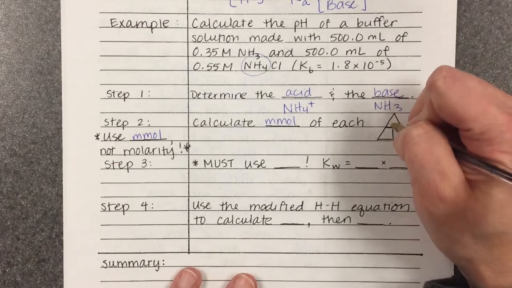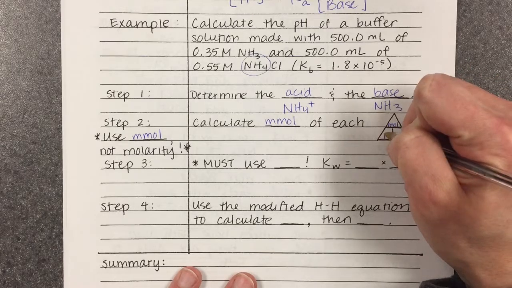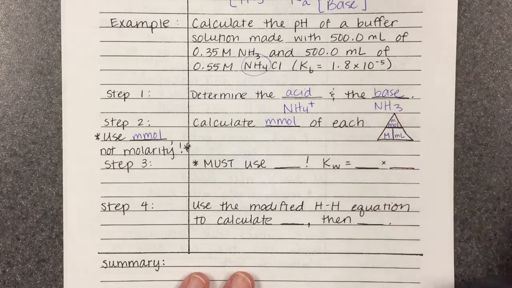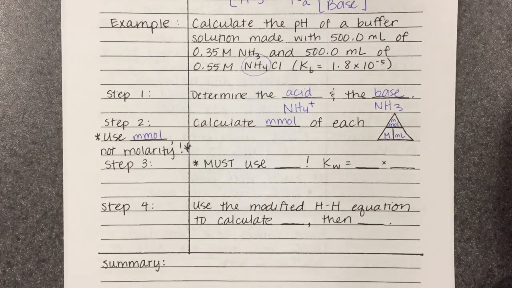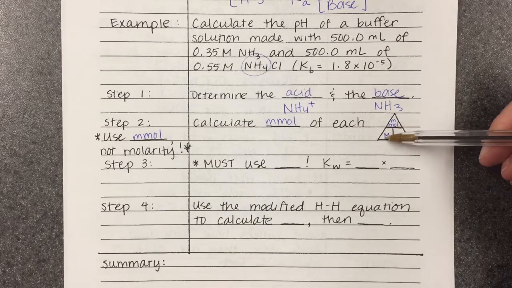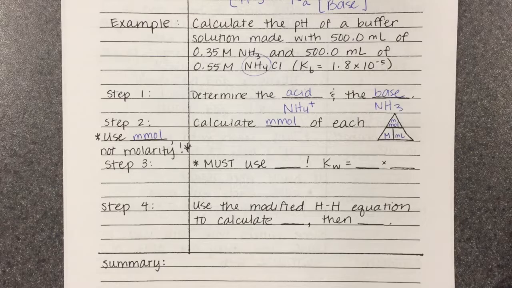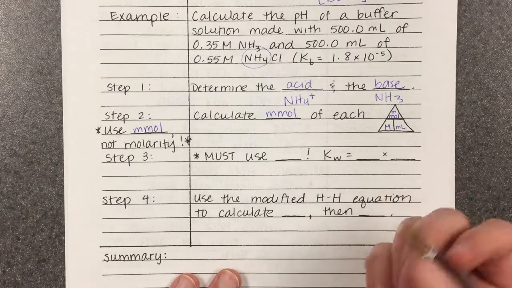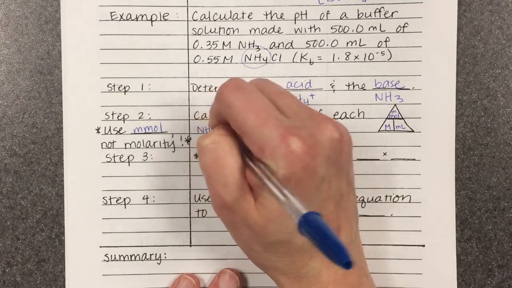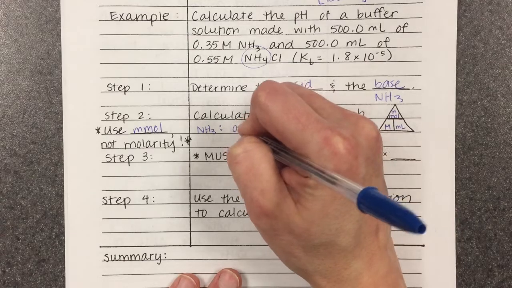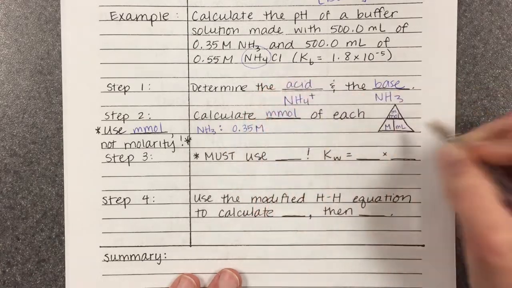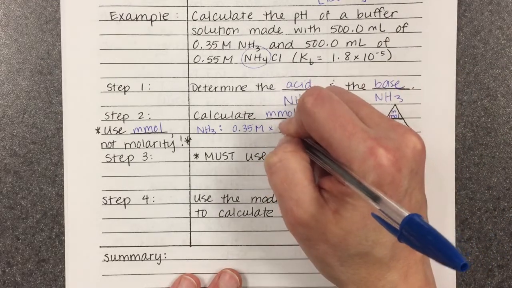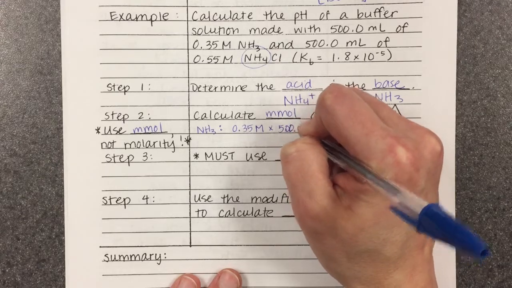Now you can use the triangle, right? Millimoles on top, molarity, and milliliters on the bottom. I don't know if you guys can see that, but this is millimoles on top, molarity, and milliliters on the bottom. We were given the molarity and volume of each. So for the NH3, we have 0.35 molarity. We're going to multiply that by the amount in milliliters, 500 milliliters.